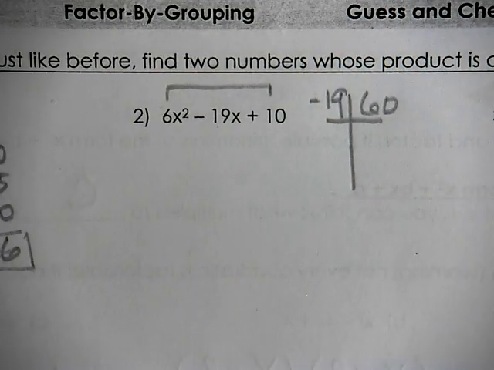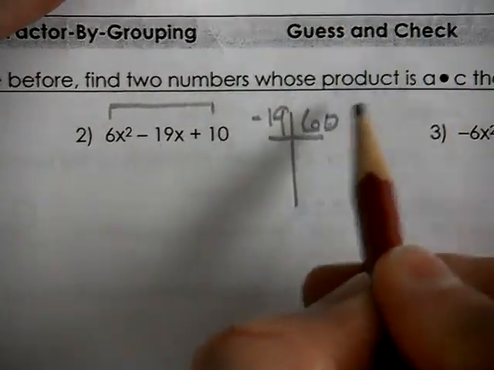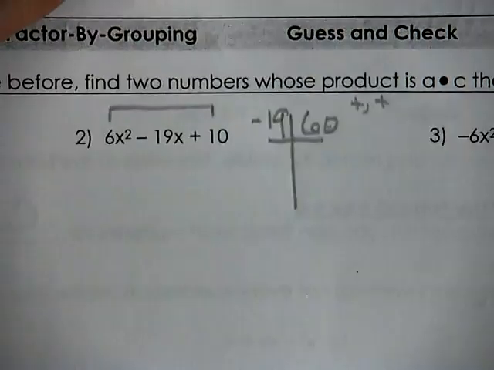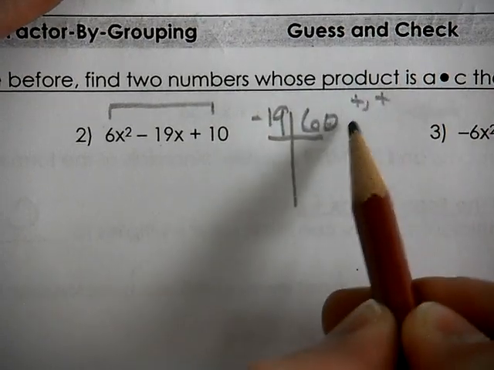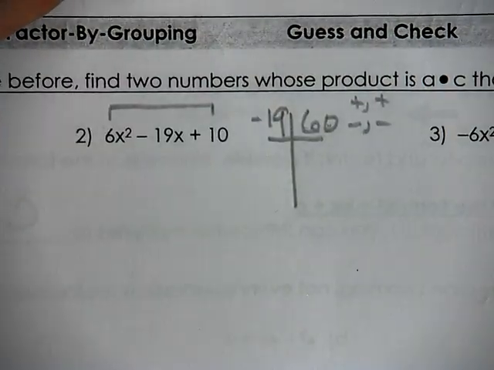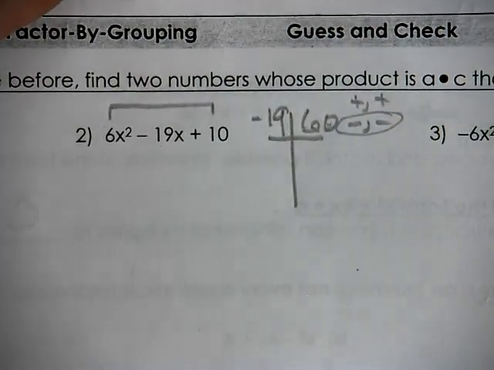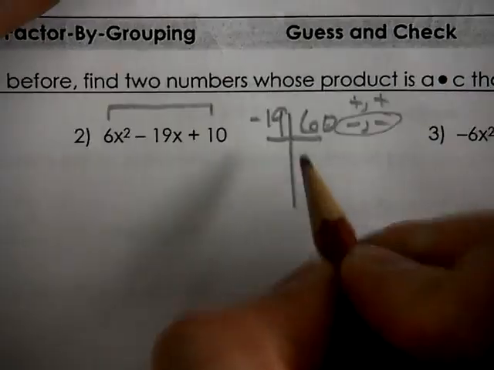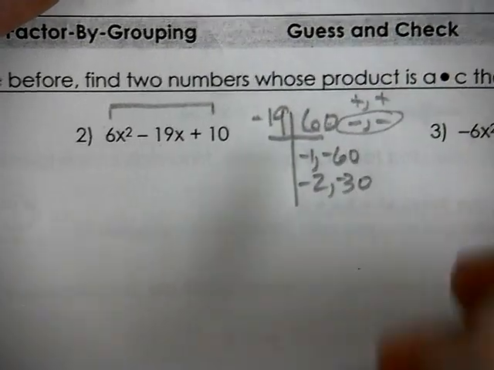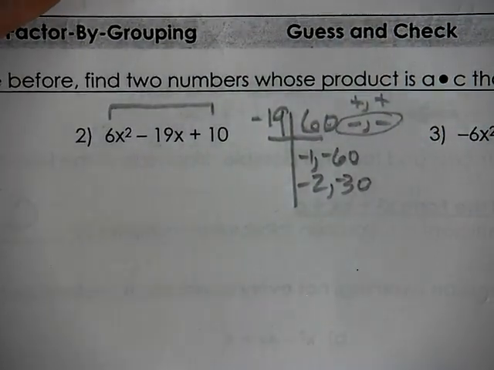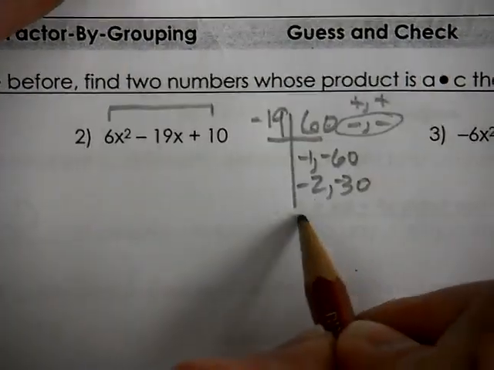Okay, if it doesn't come to you, don't spend forever trying to figure it out. We know that to be a positive, the two signs have to be the same to multiply to be a positive. They both have to be positive or they both have to be negative. Since we're adding to be a negative, we know that both numbers have to be negative. So we're going to use negative 1 and negative 60, negative 2 and negative 30. I'm just going through my multiples of 60. 1, then divided by 2, then divided by 3.